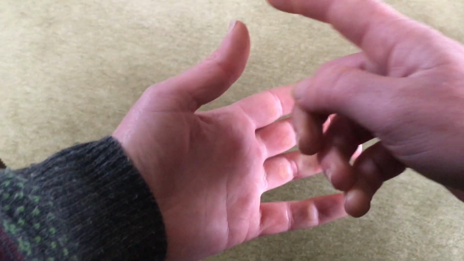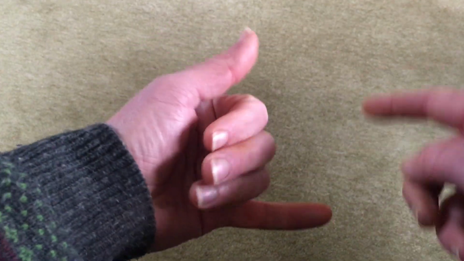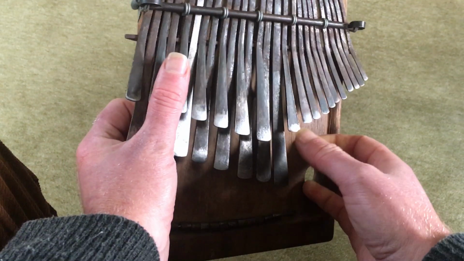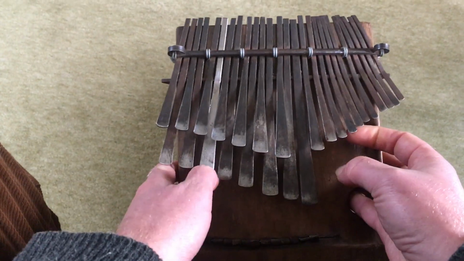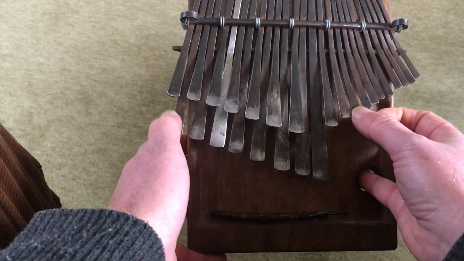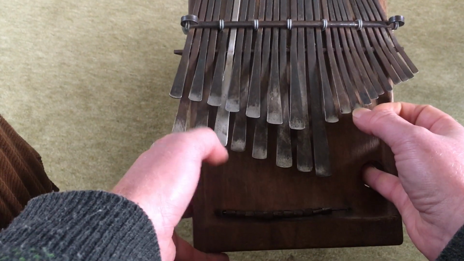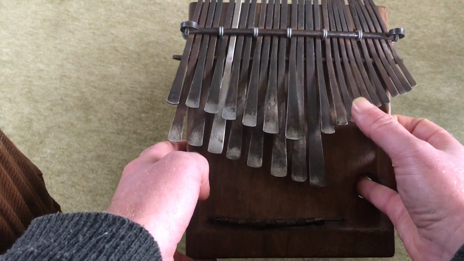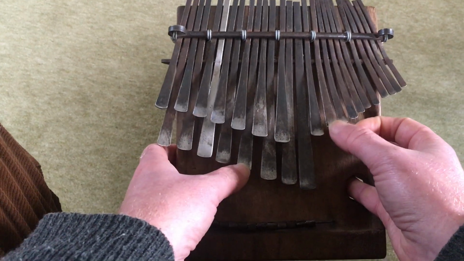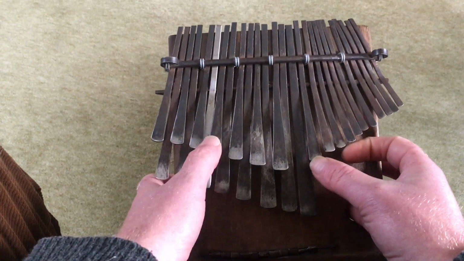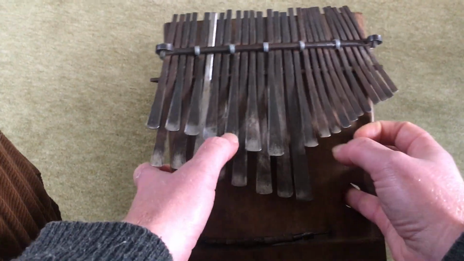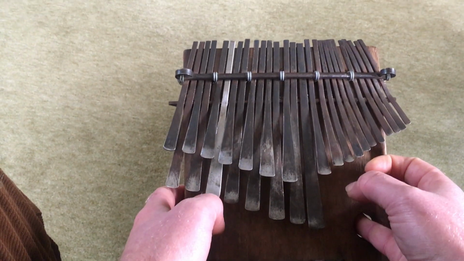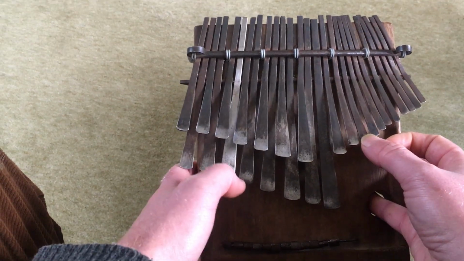6, 7, 1, 2, 3. 6 is the root, 3 is its fifth. You'll see me juggle between these 3s, either that one or that one. So our first part of the song becomes, I can play octaves. Let's go 2, playing its root, 4, its fifth, and 6 is fifth. Root, fifth and fifth again for part 2.